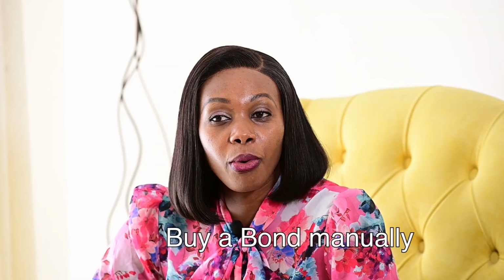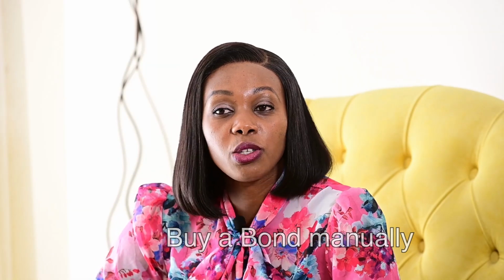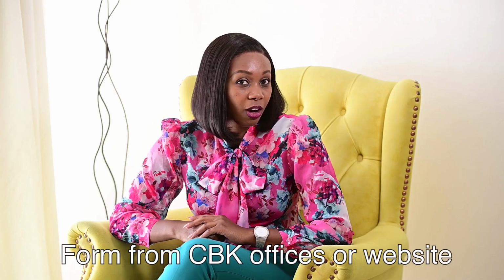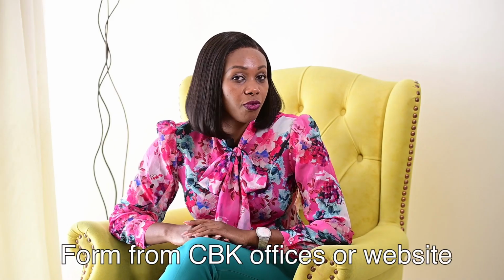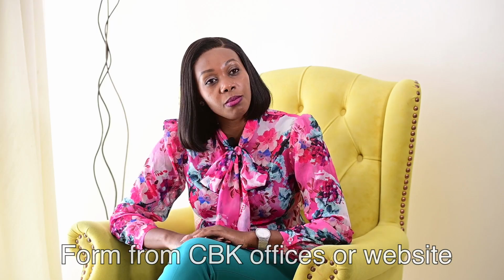You can buy a bond manually. How do you do that? You pick a form from the CBK offices and you fill in that form. The forms are also available on the CBK website. So you download and fill the form and return it to the CBK. What is contained in that form?